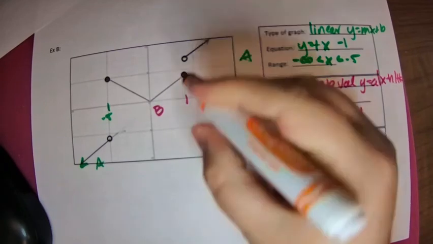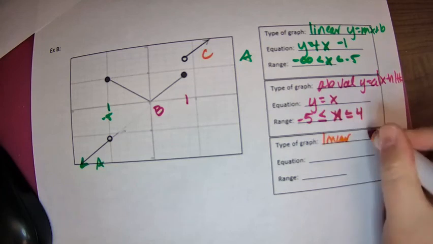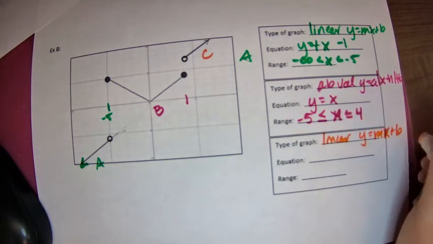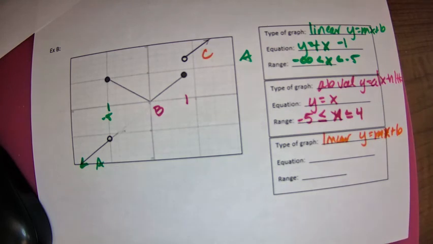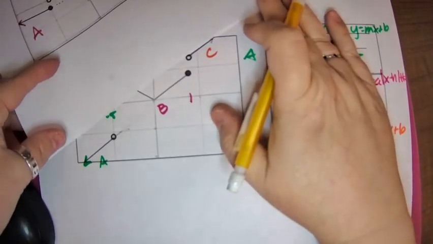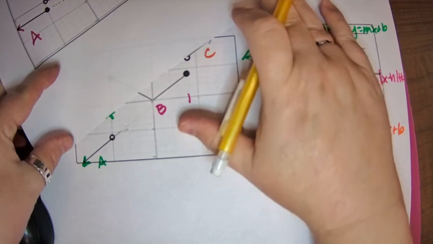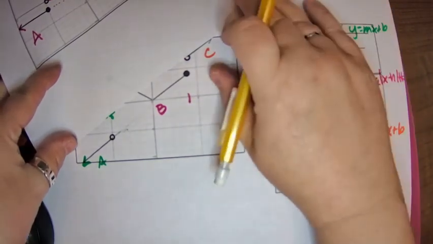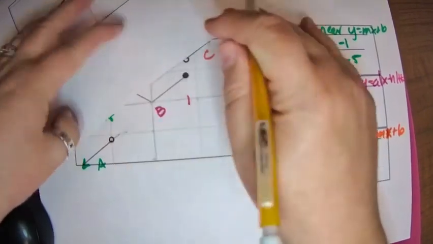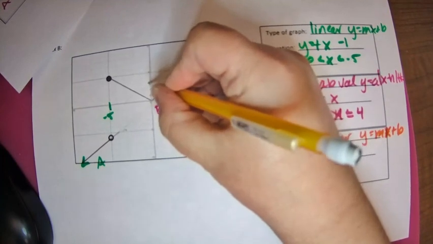So then let's look at this last one, C. This is also linear, which means I need to know where that y-intercept is. So I've got to extend my line, like my fancy line maker. You could use a ruler. But if I extend this out, you'll see I cross, here's 1, here's 2, here's 3.